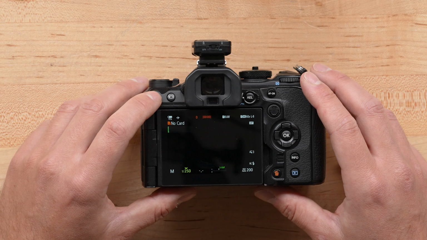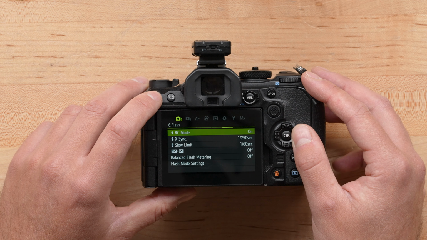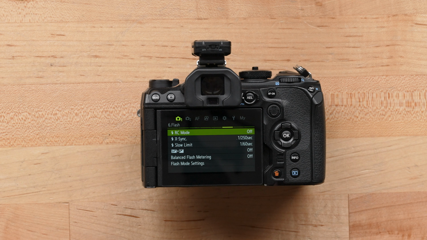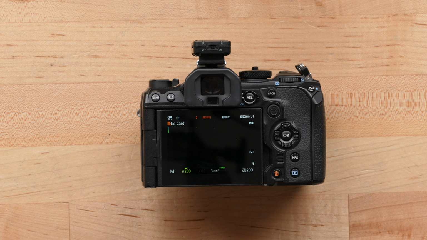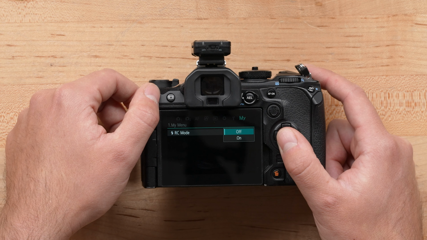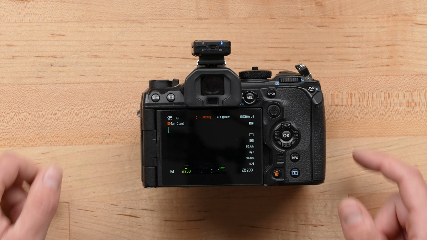And if you ever want to stop using Smart Control TTL and switch back to manual flash, simply turn off RC mode and switch the strobe to manual mode. If you plan to switch between TTL and manual shooting frequently, you can add this setting to the favorites menu on many Olympus and OM system cameras for even faster access.